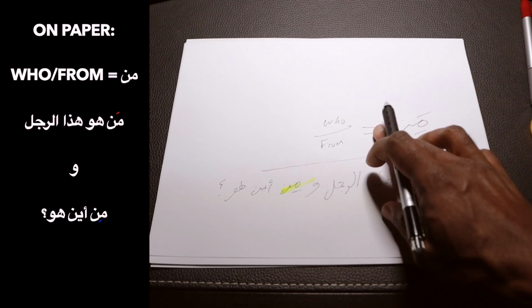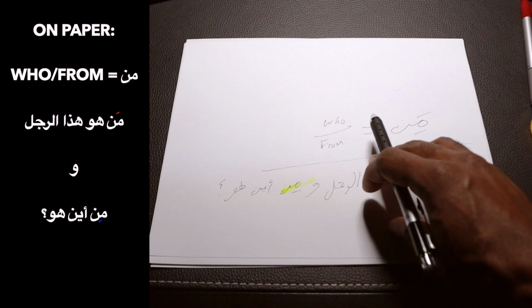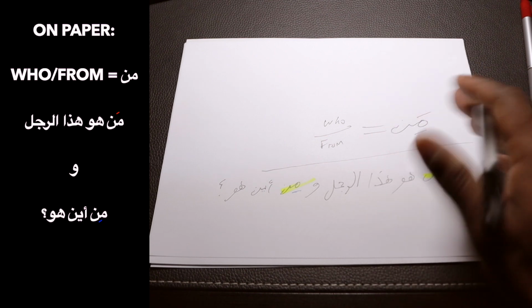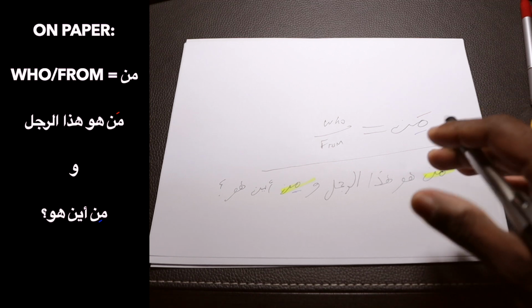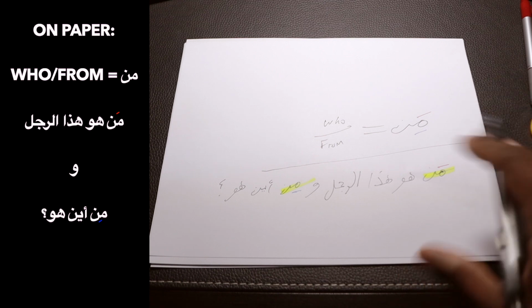Really quick, I just wanted to make something plain before we move on to the next section. I know that it seems like a lot, like I have to learn all of these vowels. I know that the vowels play a big role in Arabic, and it is important to know the difference.